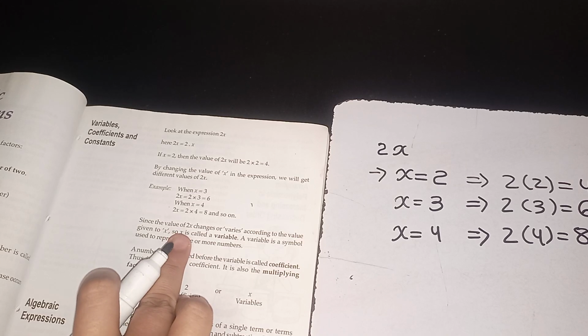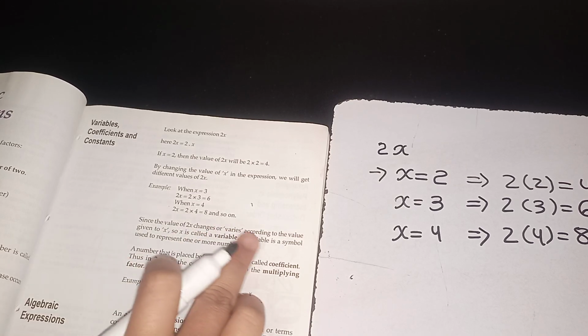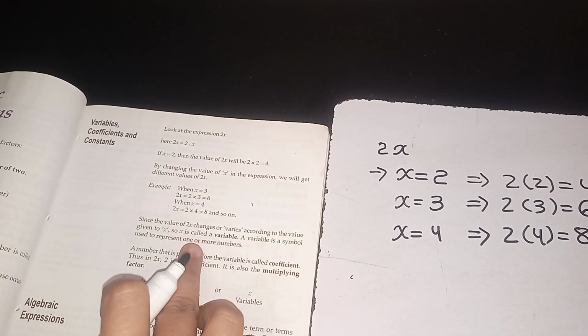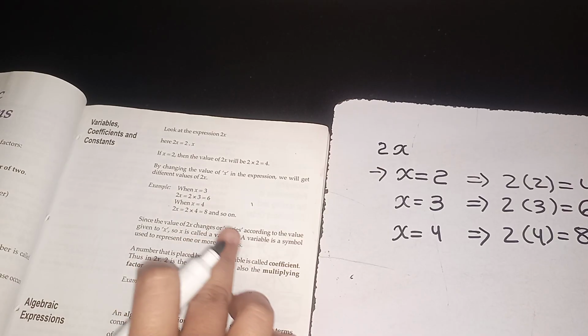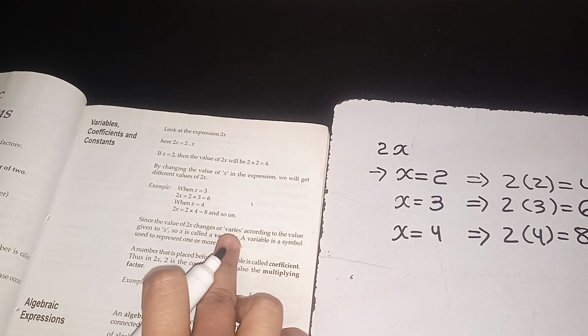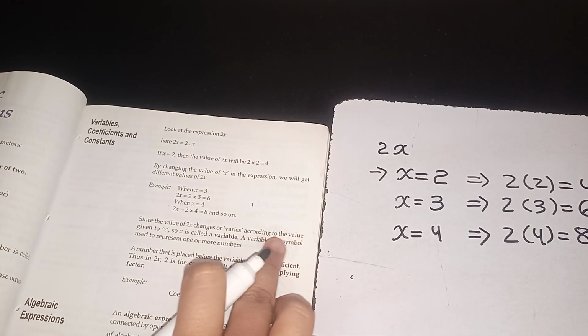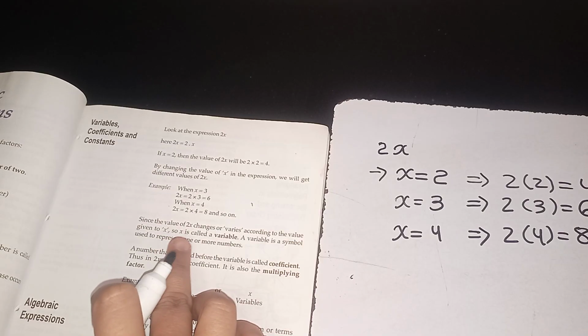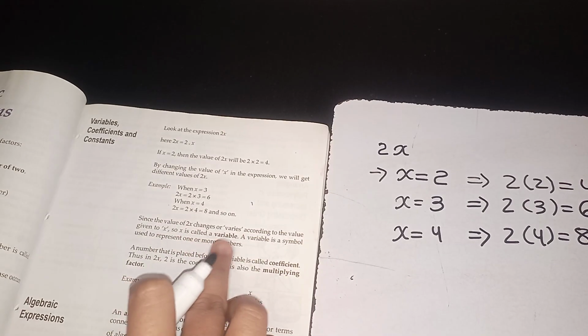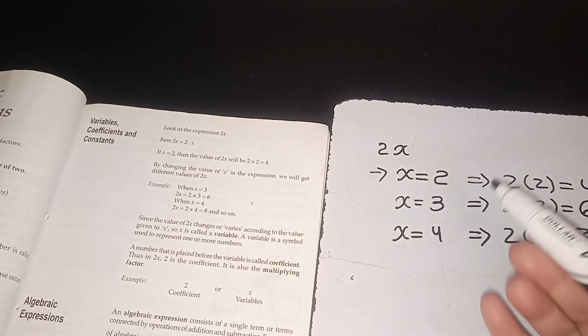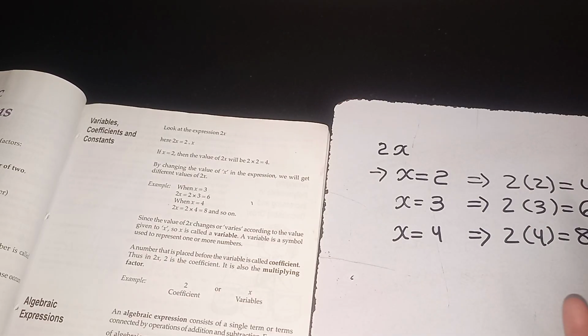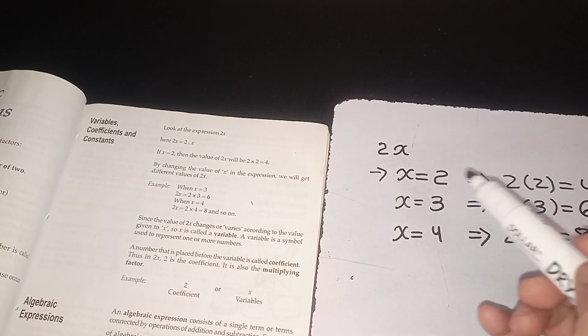Since the value of 2x changes or varies according to the value given to x, it means that in the expression 2x, x is called a variable. It means when we change the value of x, we get a changed result. So what is x here? x is called a variable.